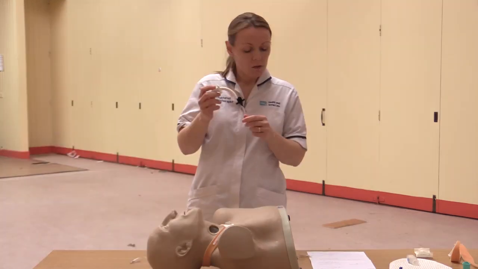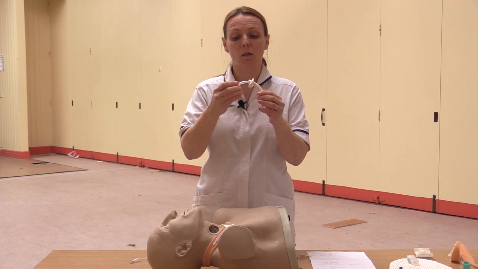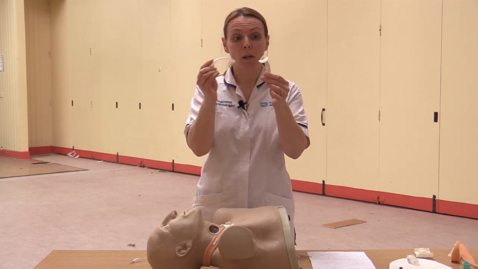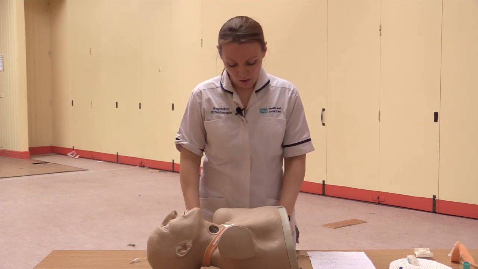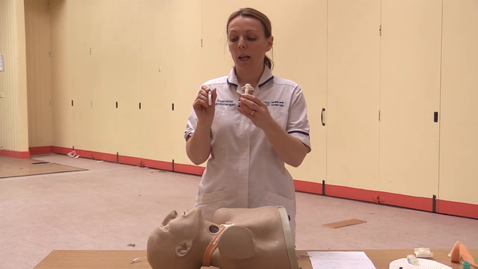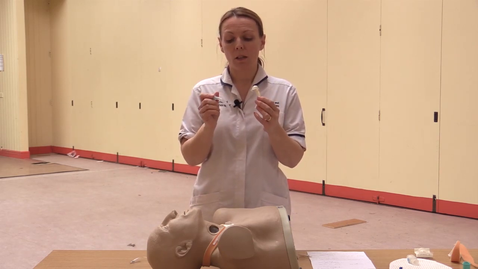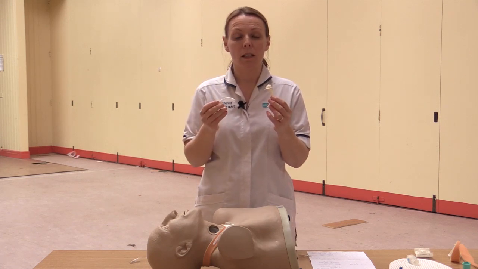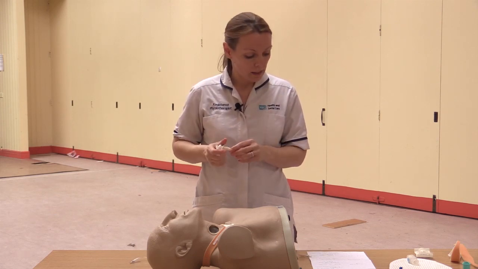Okay. So if you're going to suction somebody, you should be using an unfenestrated tube, so a tube that doesn't have a hole in it. Any of the fenestrated tubes are to allow speech, and they will allow air up through the vocal cords, and then it will allow some element of speech before they're completely decannulated.